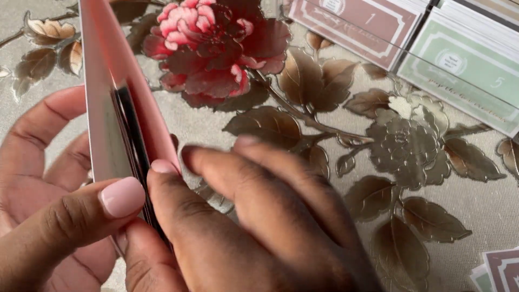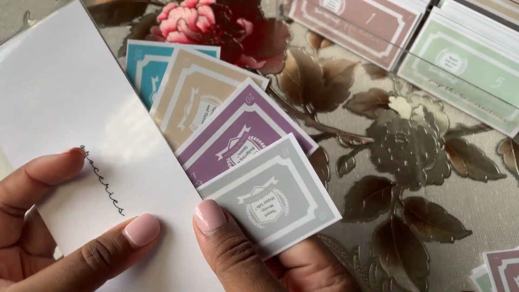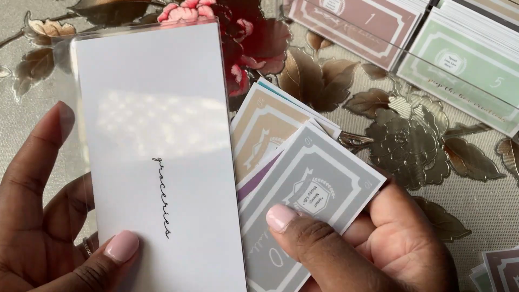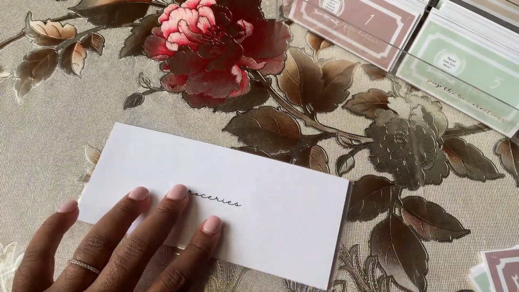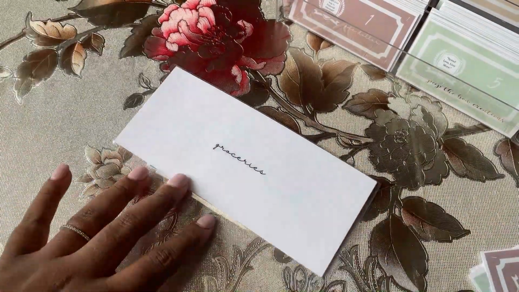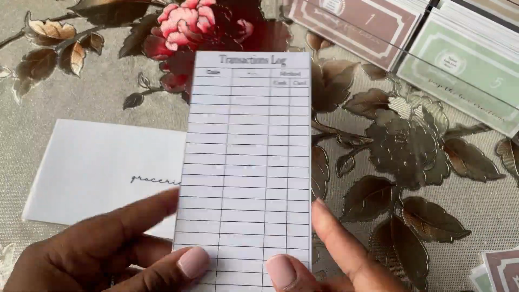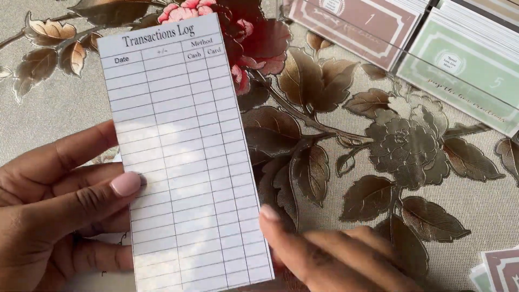As you make purchases, you can use the transaction sheet that we have included as a listing. You can use that and slip that in to track your transactions. I actually cut mine down. I think it's 3x7, but I actually cut mine down a bit because I didn't need that entire sheet.